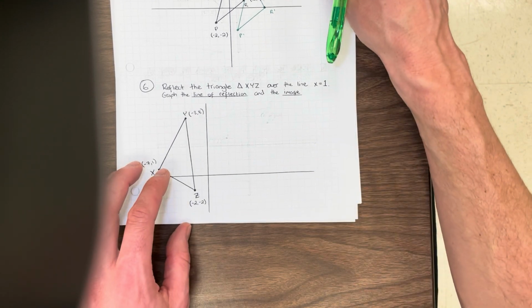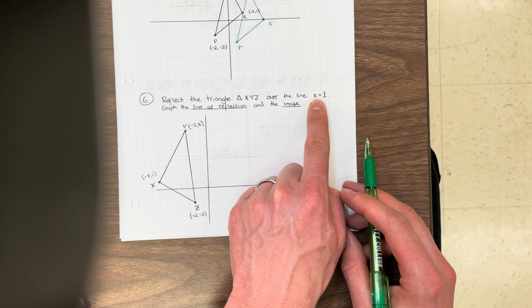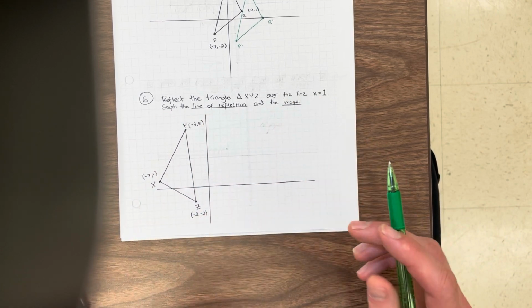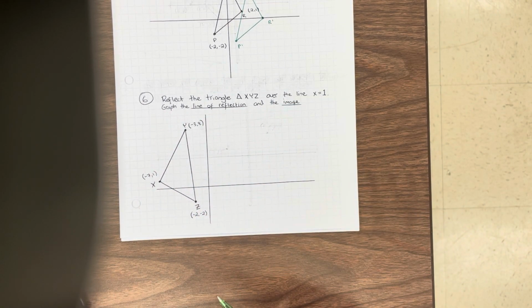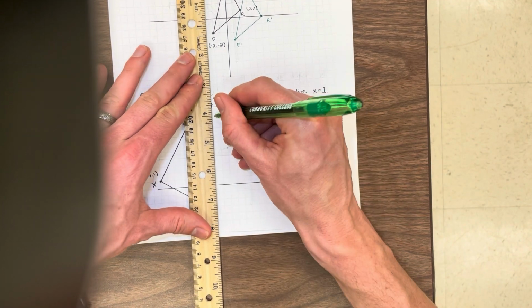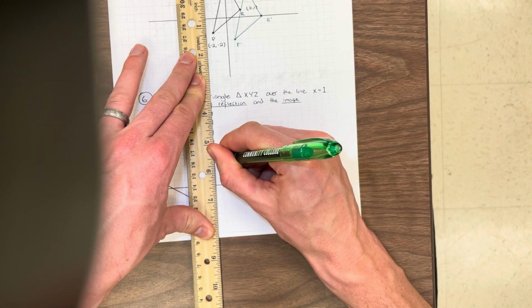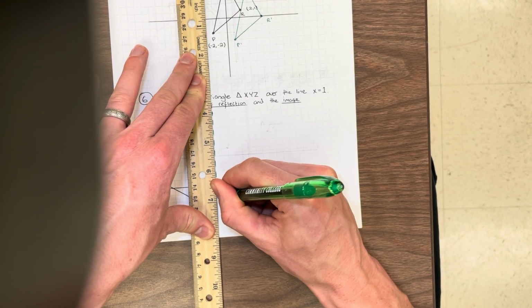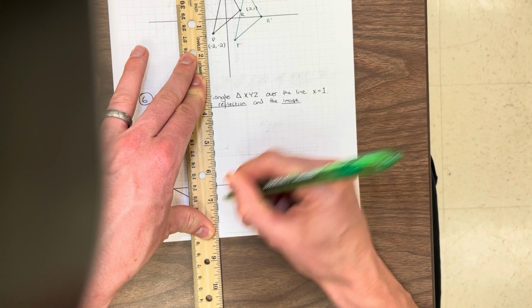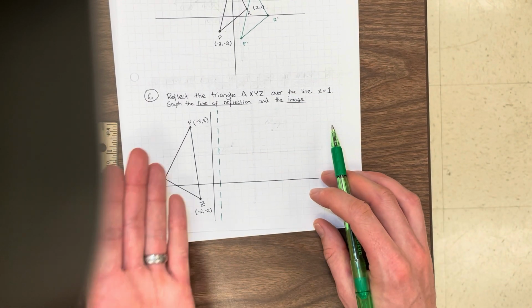For number 6, we've got the reflection, and it's over the line x equals 1. You're being asked to graph the line of reflection and the image. So the line of reflection, x equals 1, is a vertical line going through 1 on the X-axis. And then we count boxes perpendicular to that.